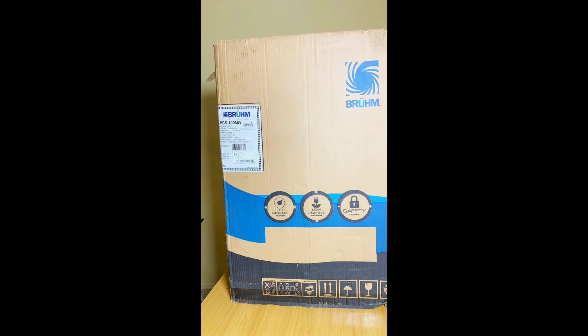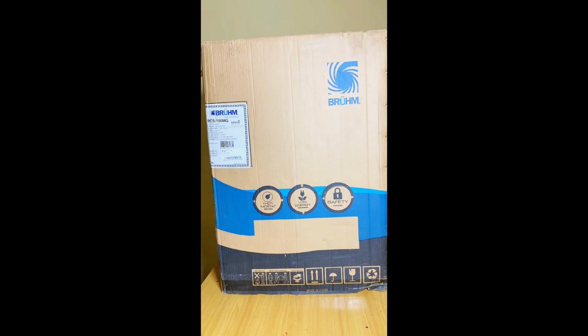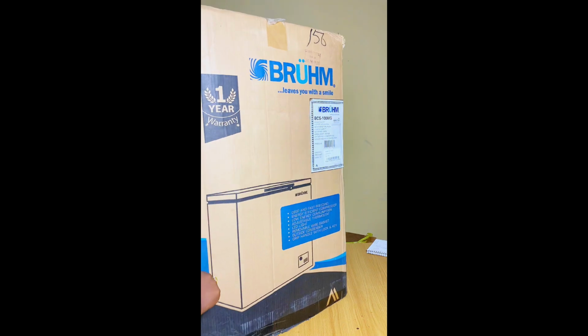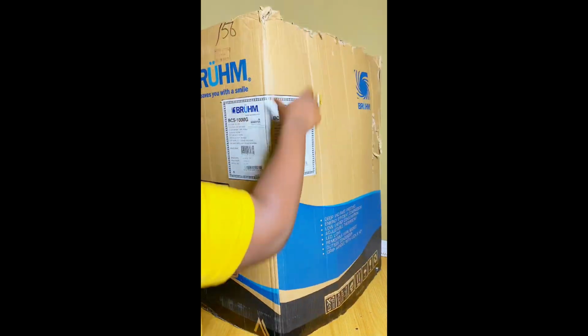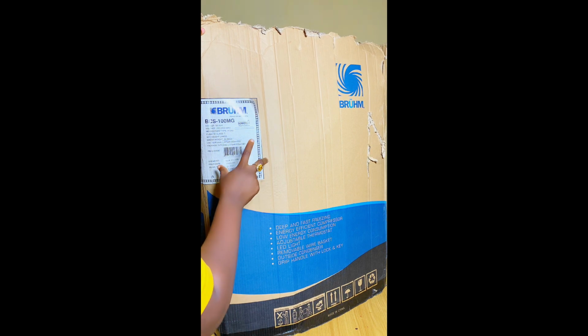So I want you to imagine how many bags this 0.29 CBM carton is going to contain. Imagine how many bags are going to be in this box.